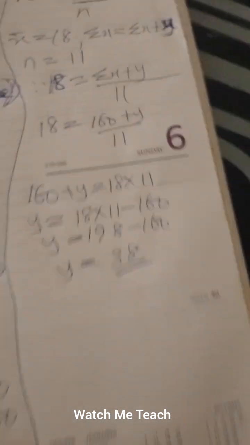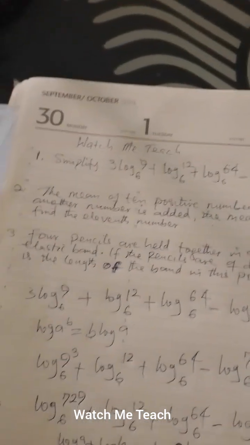Then we are going to the third question. Let's solve the third one. This is the third one, which I need to open further.